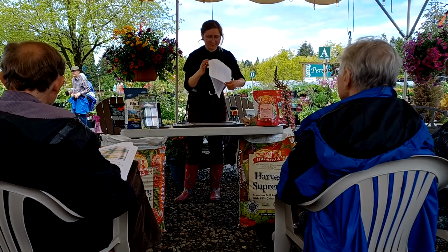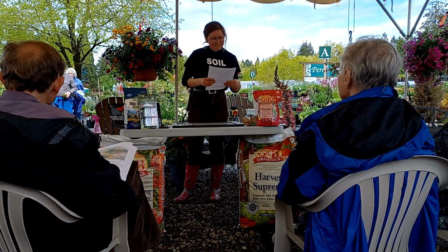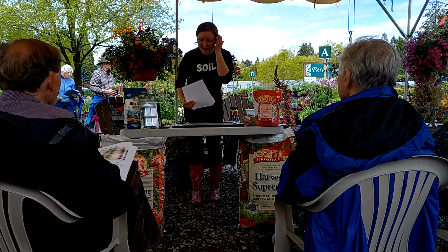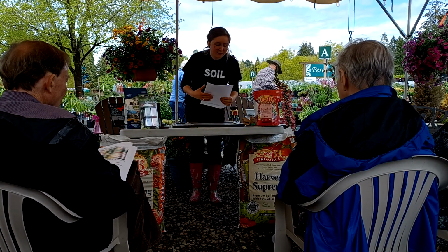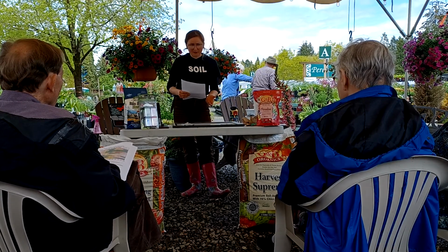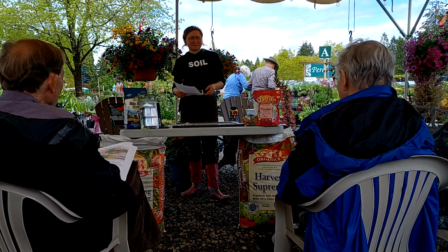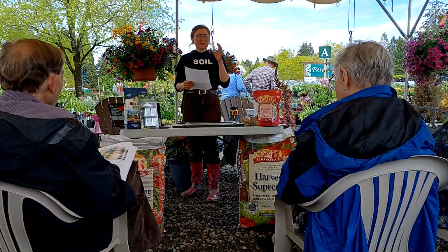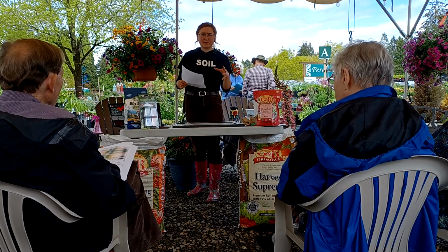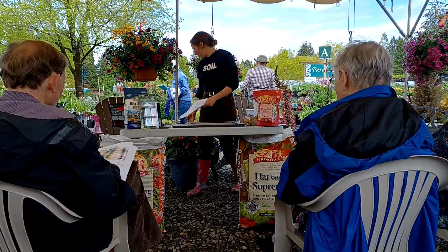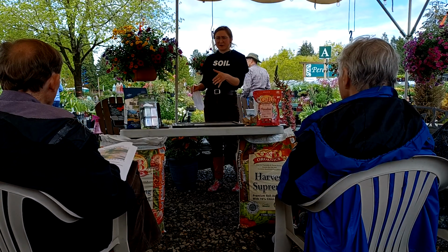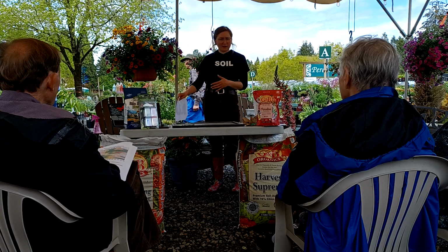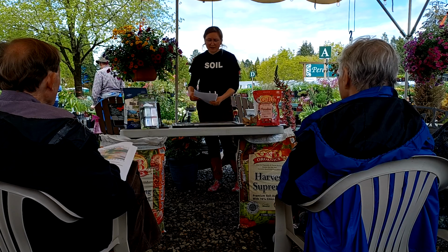And then compost also adds some nutrients. Our Harvest Supreme has chicken manure in it, which is a good source of nitrogen for your plants. And all of these plants have been bred a lot to make them really special and beautiful and have huge flowers. And we keep them in these sort of unnatural environments that they're not native to, unless we're planting a bunch of natives.